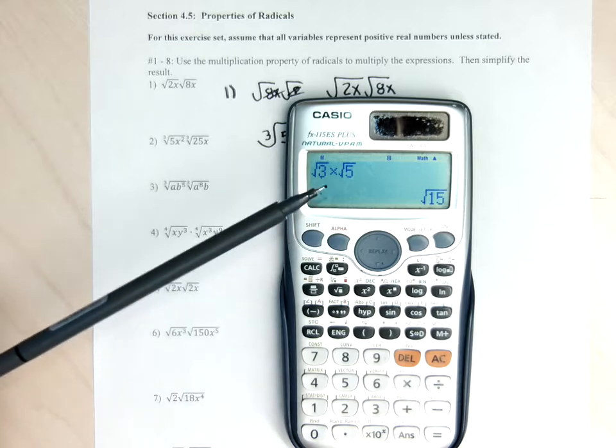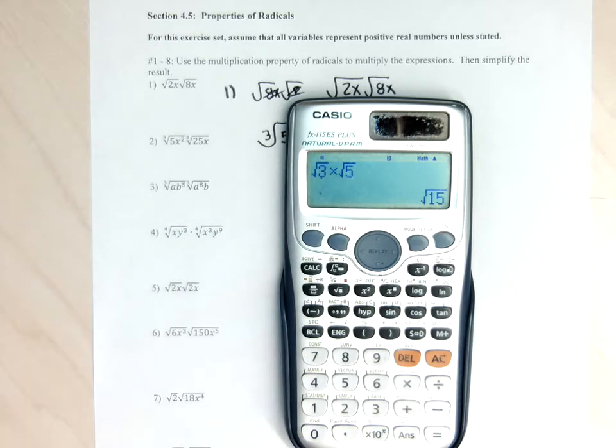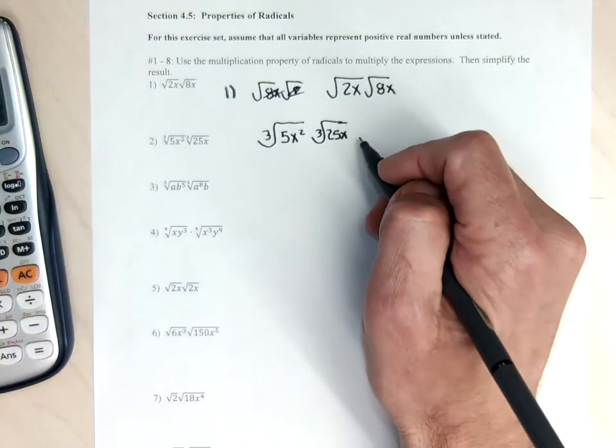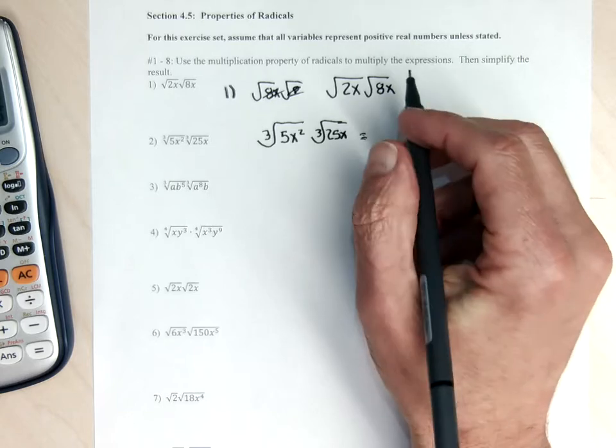If the indices were different, if I was multiplying a cube root by a square root, I'd need to get fraction exponents, make the fractions have common denominators. They could really only be multiplied in very specific times. We won't do that in our class. We will only multiply square roots by square roots, cube roots by cube roots, and so forth. And if you multiply cube roots, you get another cube root.